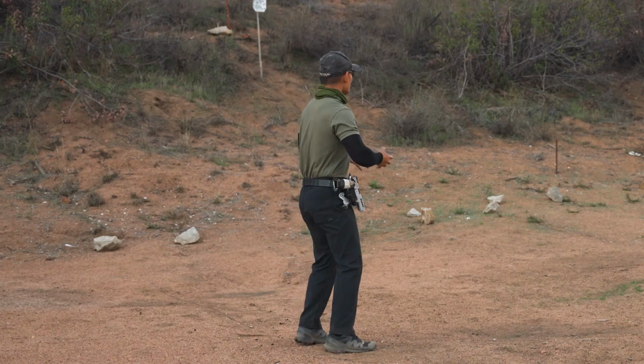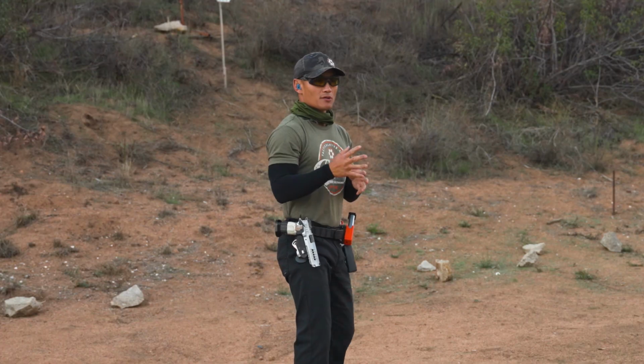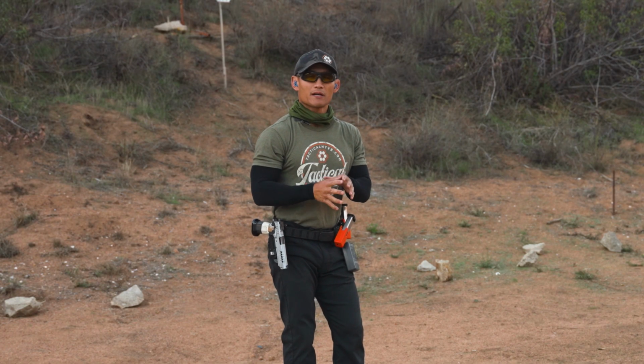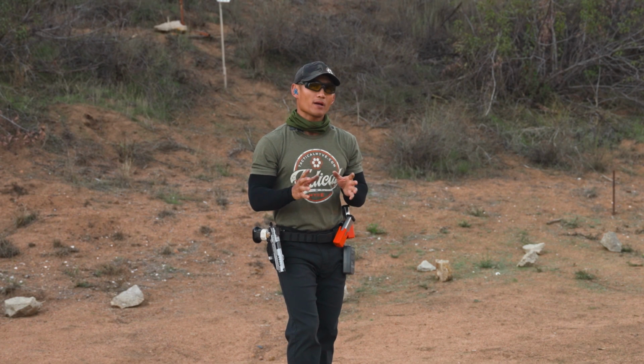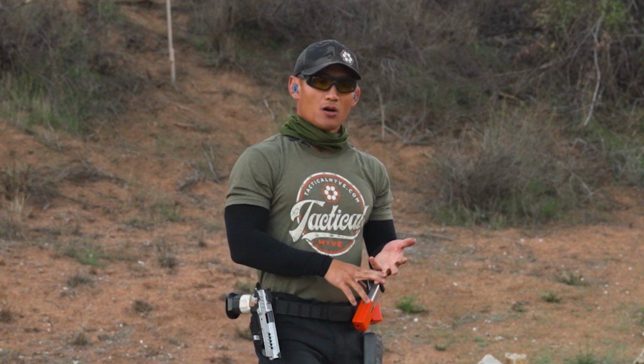In competition, everything is fast too, right? People want speed, but again, there are variables we have to consider. So this is not a golden rule. It's not black and white. There are variables: shooter's capability, size of the target, distance of the target.